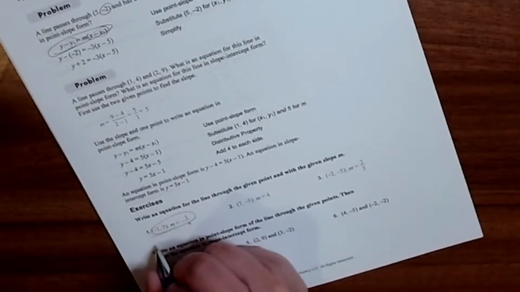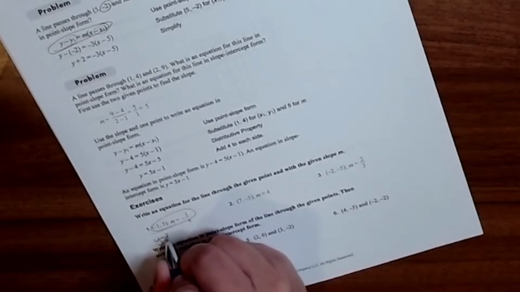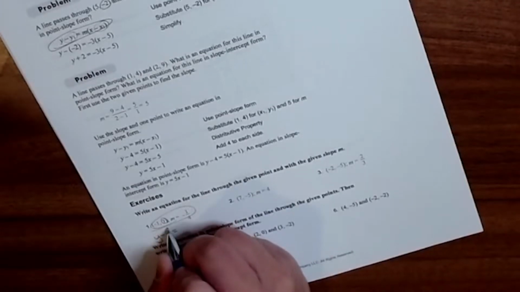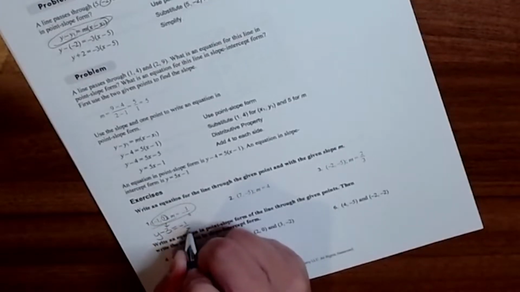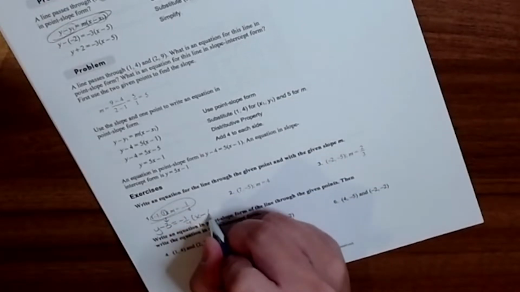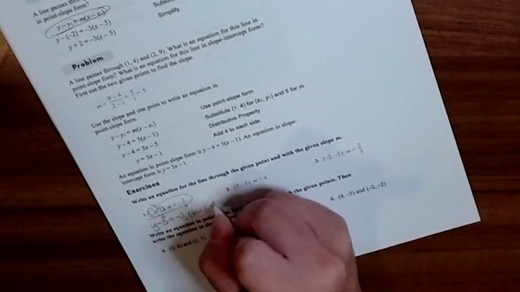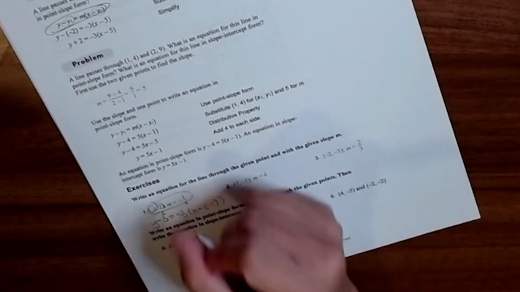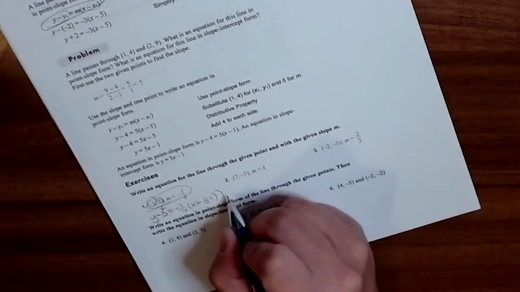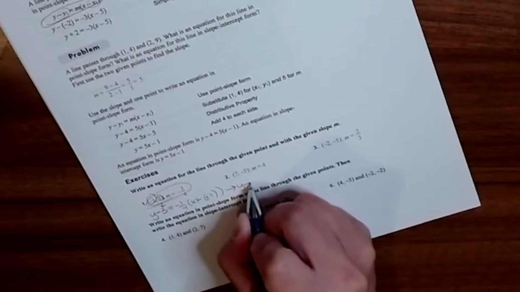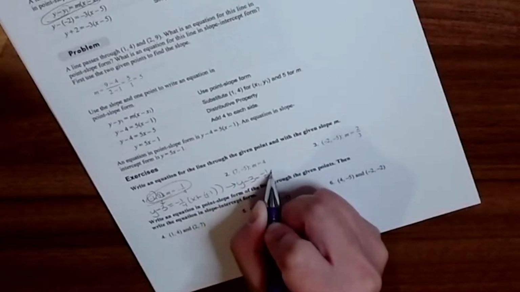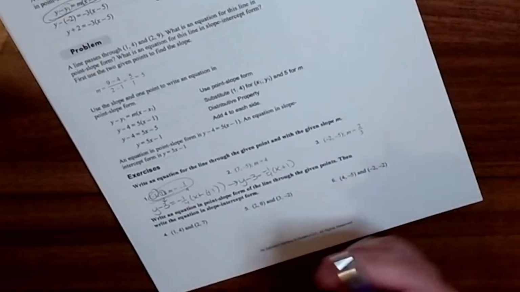Here, this one, write the equation. So y minus 3, so I plug in 3 for my y1, is equal to negative 1/4 x minus my x value, which is negative 1. And then my two negatives turn into a positive. So this becomes y minus 3 is equal to negative 1/4 x plus 1.